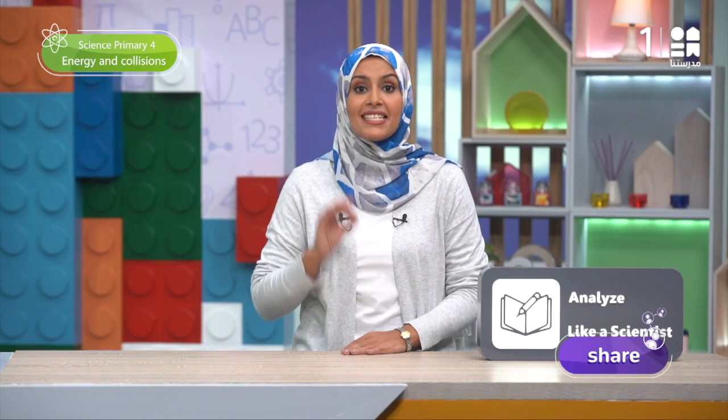Analyze Like a Scientist is a STEM in Action activity. In STEM activities, we always connect what we have learned to real world problems or to different STEM jobs, like the job of crash investigators. Crash investigators, محققي تصادم السيارات. Crash investigator is the one that you will be today.